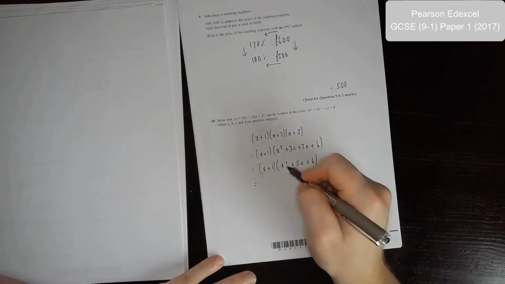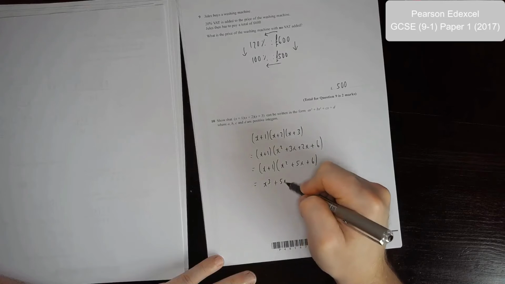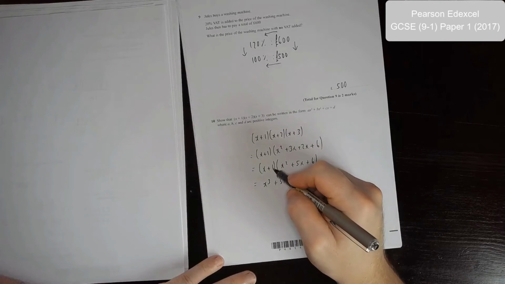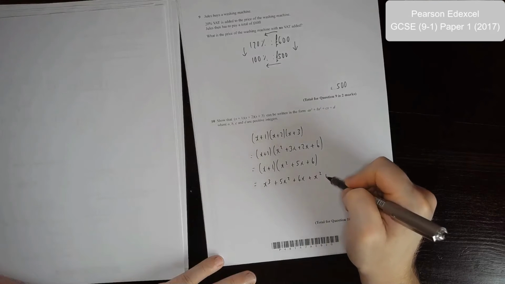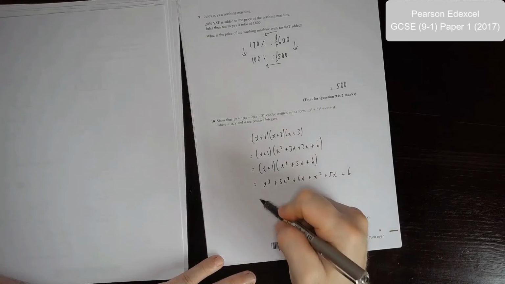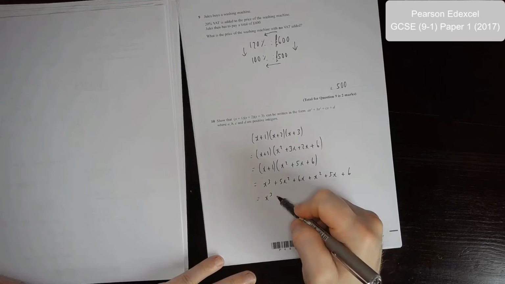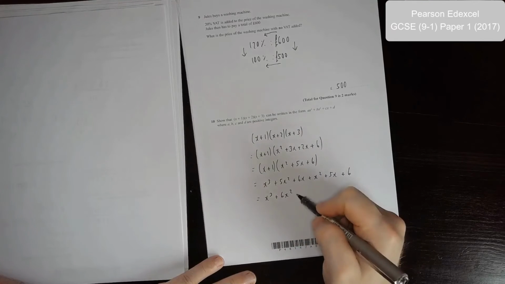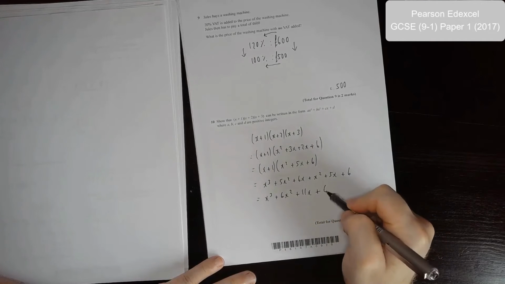So x times x is x cubed, x times 5x is 5x squared, x times 6 is plus 6x, and then we have 1x squared, 5x plus 6. And then we just combine the like terms. 5x squared plus x squared is 6x squared. 6x plus 5x is plus 11x. And we have plus 6.